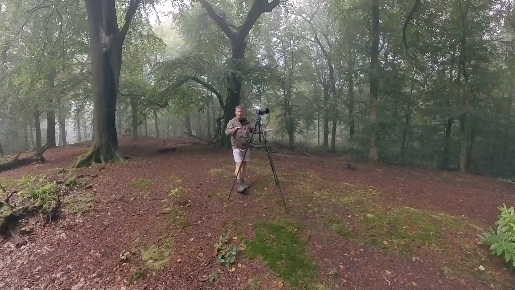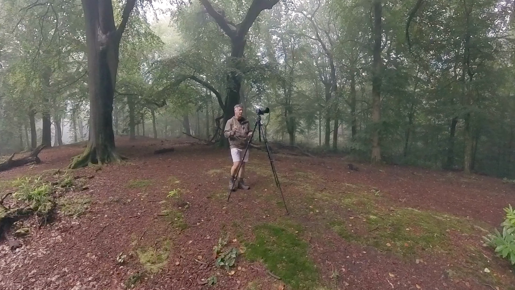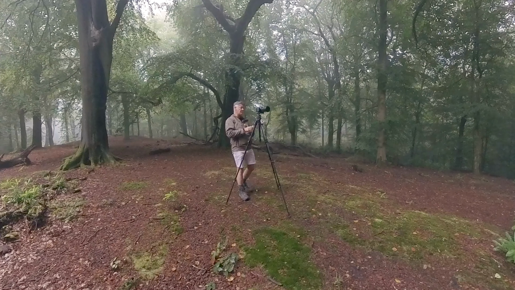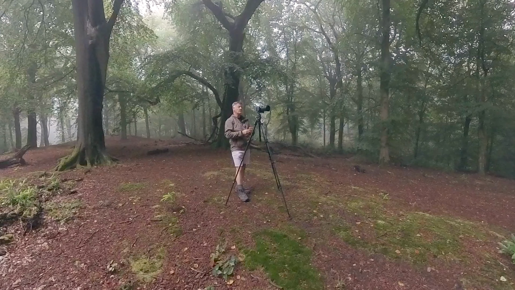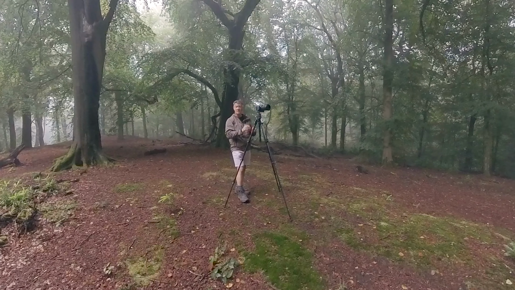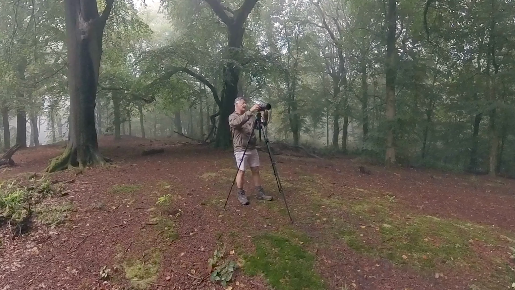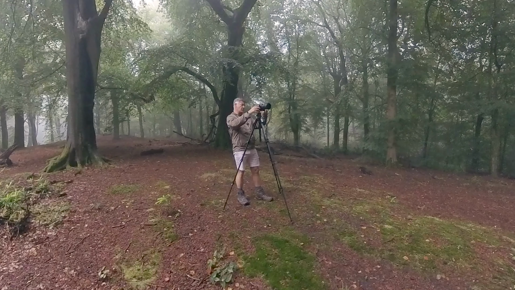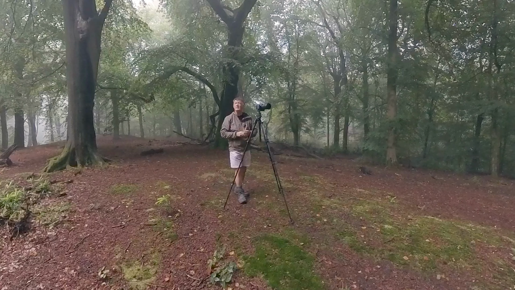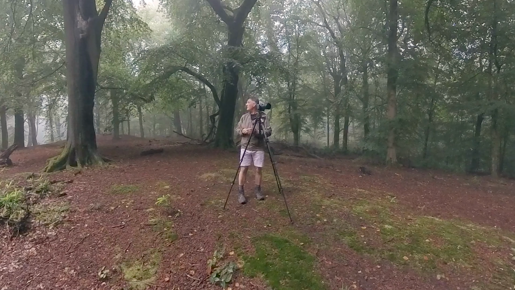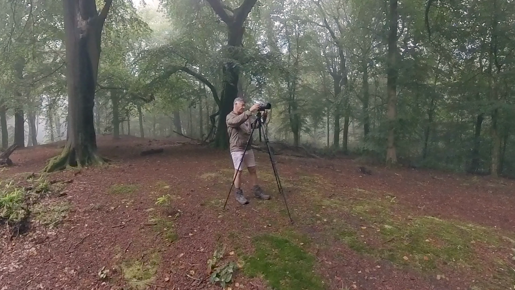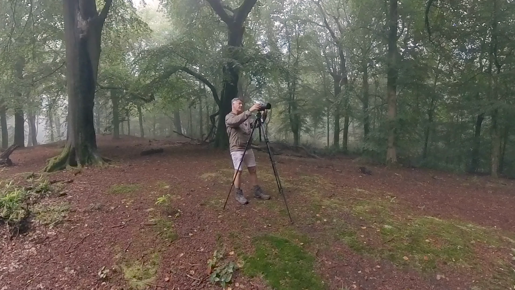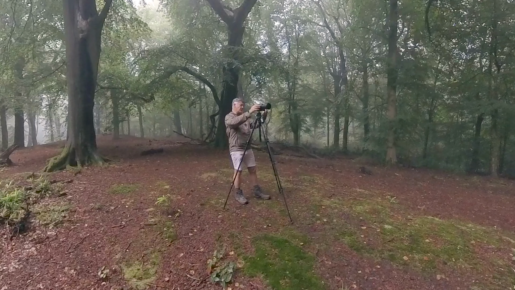So just exploring this little expanse of open ground here in the woodland, and after that last shot I've turned around through 180 degrees and spotted this sycamore, which is the only species of tree that is beginning to show some autumnal colours at the moment. As you can see, the beech is still very, very green, and I like the contrast of the yellow, orange, auburn leaves on the sycamore against the greens on the beech.